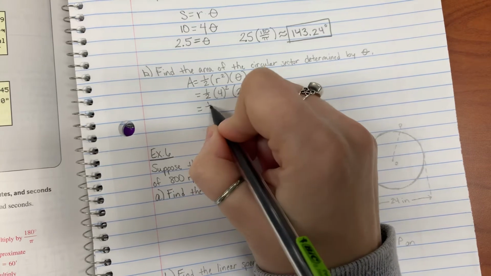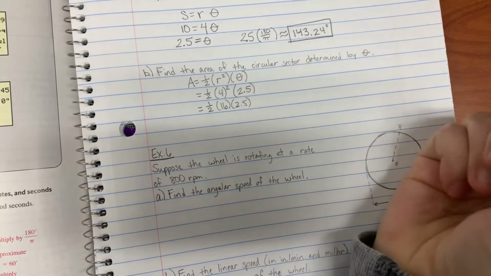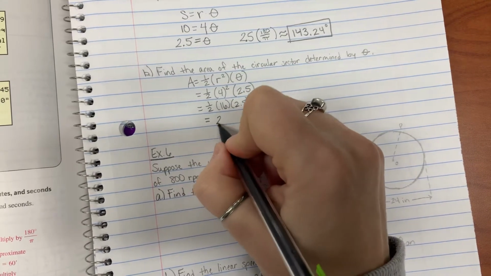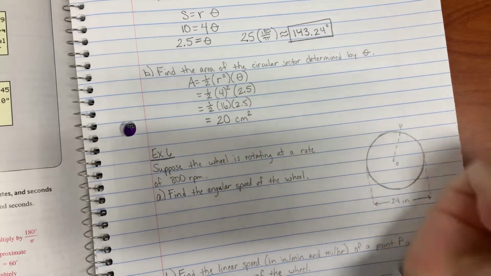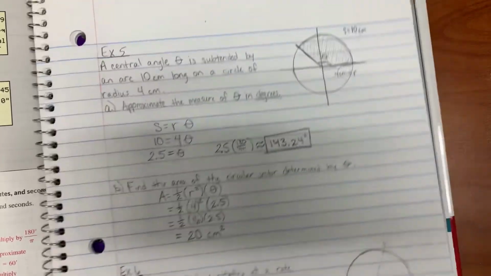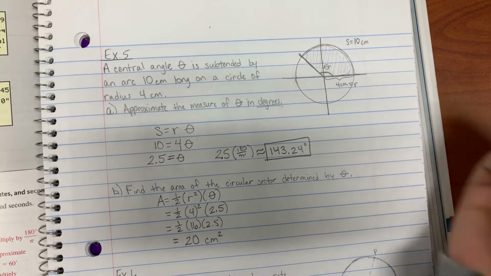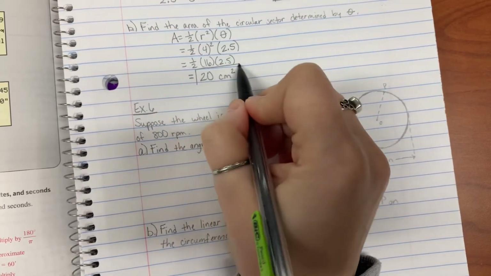So that's going to be 1/2 times 16 times 2.5. So that's 8 times 2.5, which ends up 20. And again, that's in centimeters, but it's centimeters squared. So I'm going back to my units here. This is centimeters, but if I'm talking about an area, that's centimeters squared. So 20 centimeters squared would be my area.